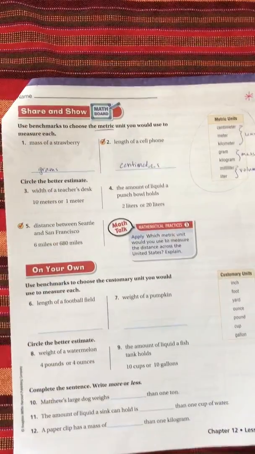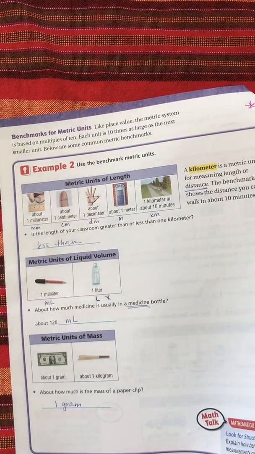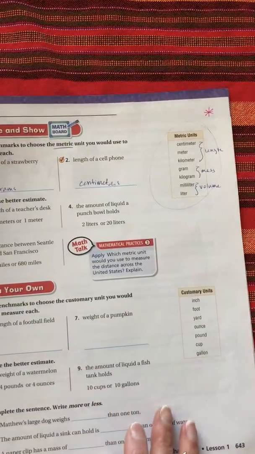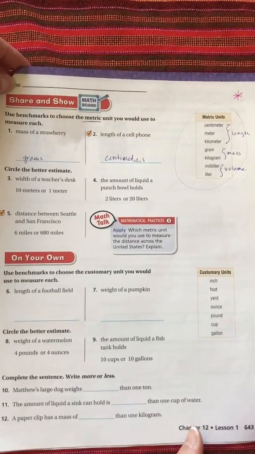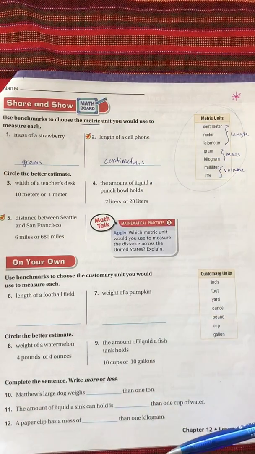Okay, and then usually we don't do the backside, but the whole backside of this lesson is showing us metric units, and the front side was showing us customary. So you're going to see a lot of my video lessons. I'm going to do this with you.